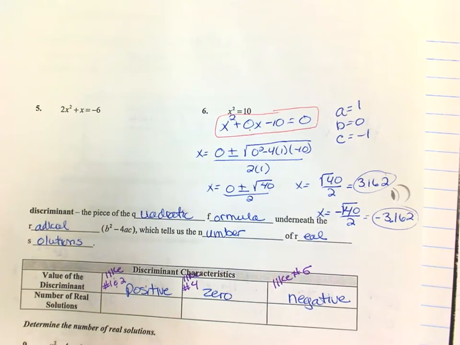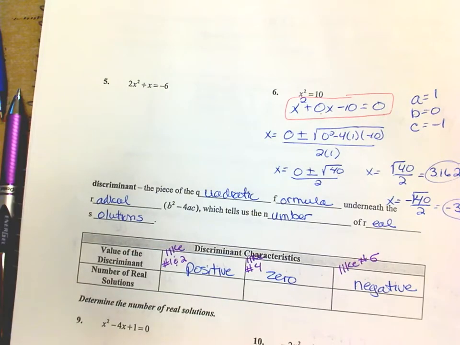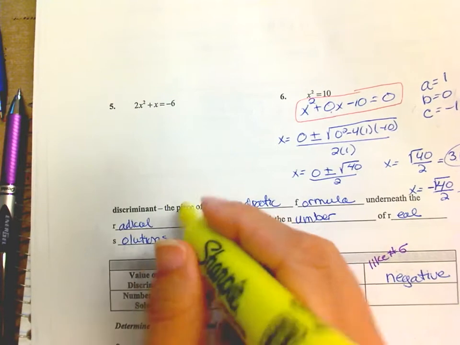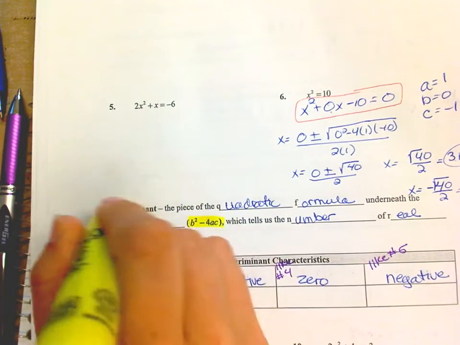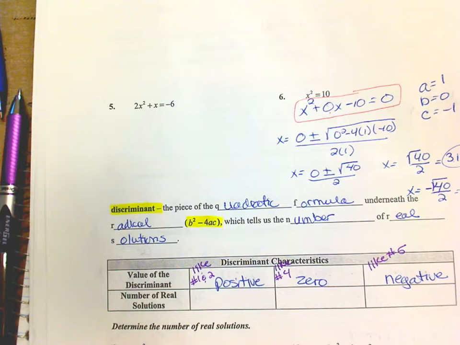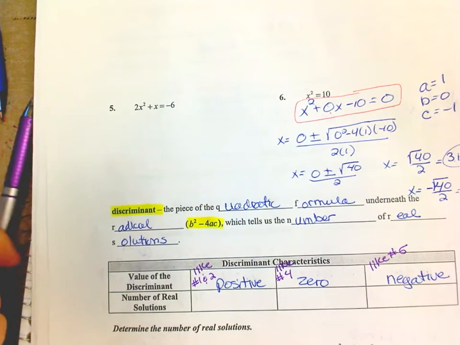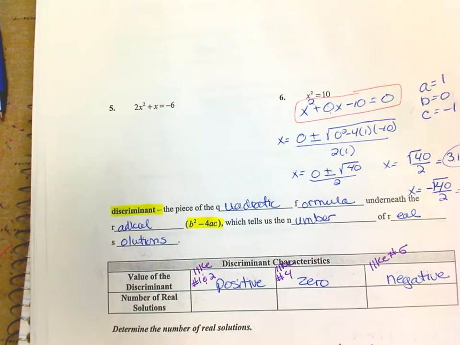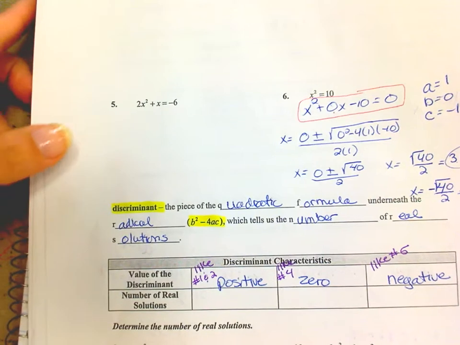All right, and the last part. This is on your test. You should know it. The discriminant. The discriminant is simply the part that is underneath the radical. So the discriminant is B squared minus 4AC. It does not include the radical. That's important. And the discriminant is just telling us how many roots there are.